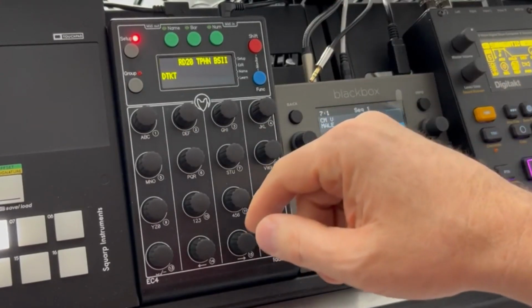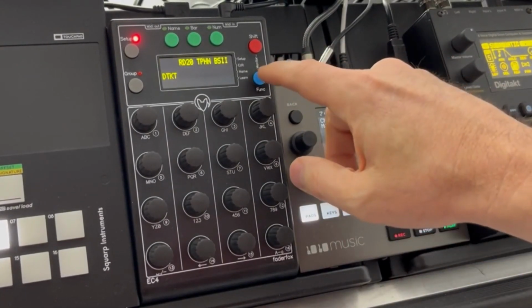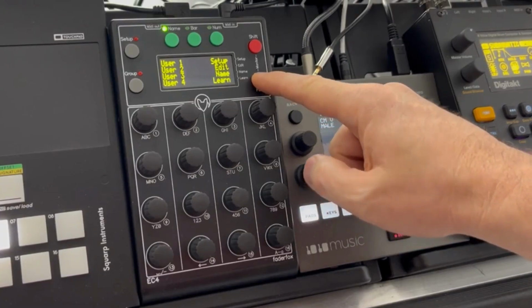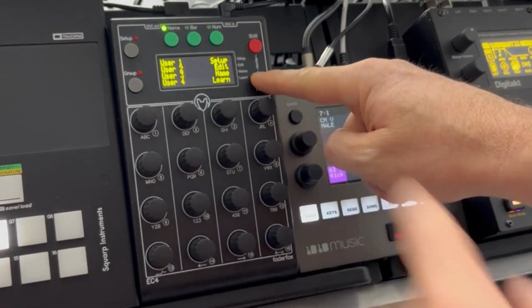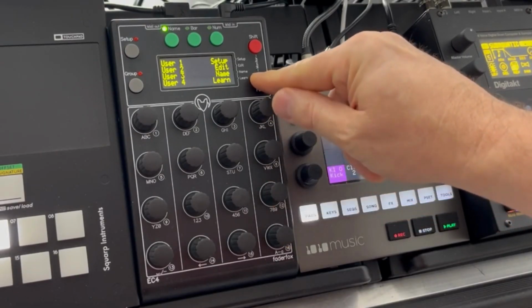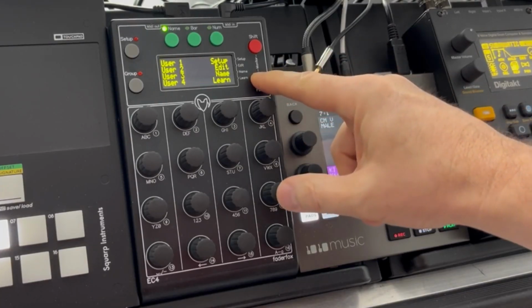Okay, so I'll demonstrate that. Let's say I wanted to add a slot here next to the Digitakt. Let's say I want to add a Prophet to my setup. So the first thing I'm going to do is go into the function button, push and hold, and you see these four labels here. They correspond with the four far right encoders. Okay, so you see name is the third one down.